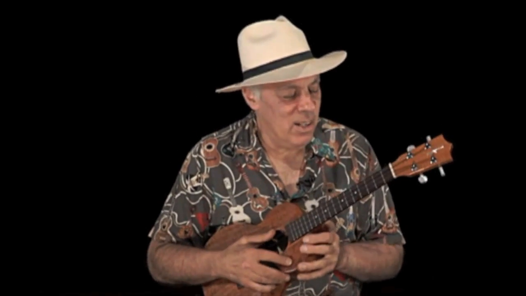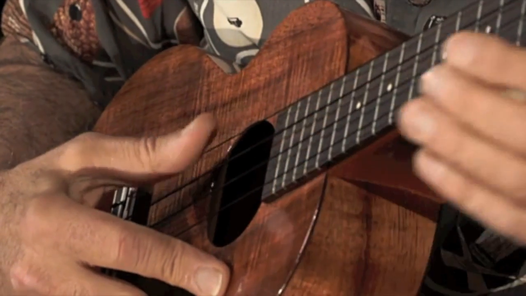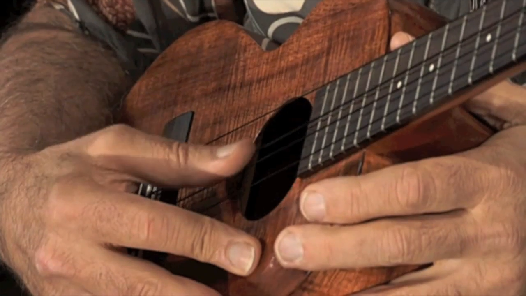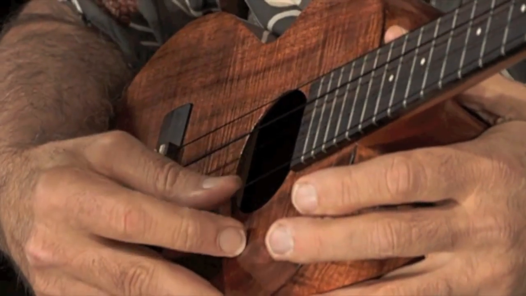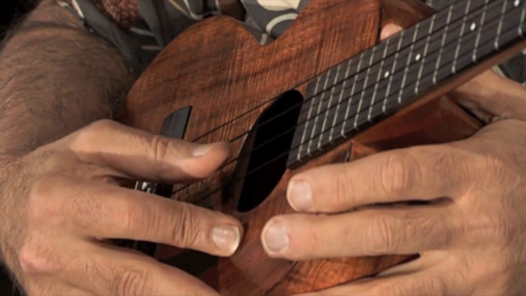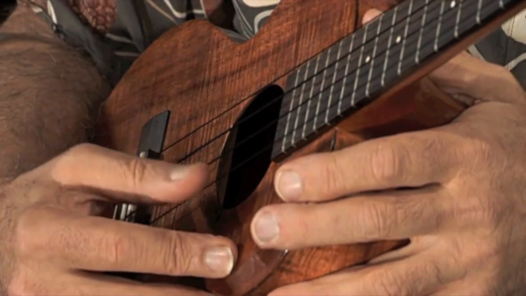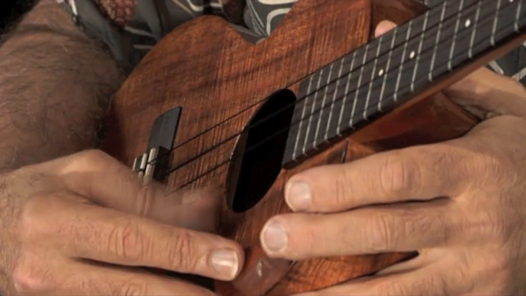So we'll start by tuning up in standard tuning here. Here's your high G, your fourth string. And then the third string, C. The second string, E. And the first string, the high A, which gives you your My Dog Has Fleas tuning. Then we'll start right now getting into the first tune.